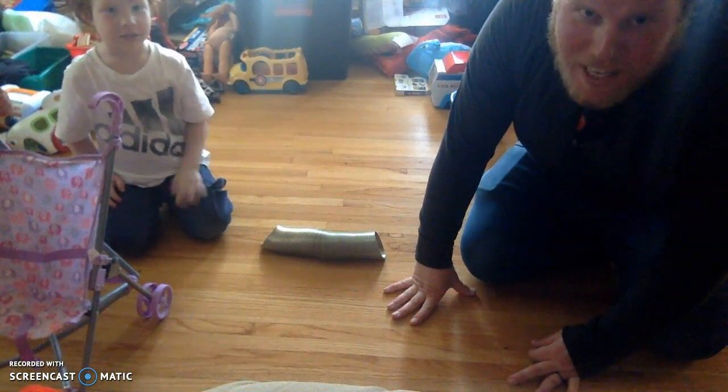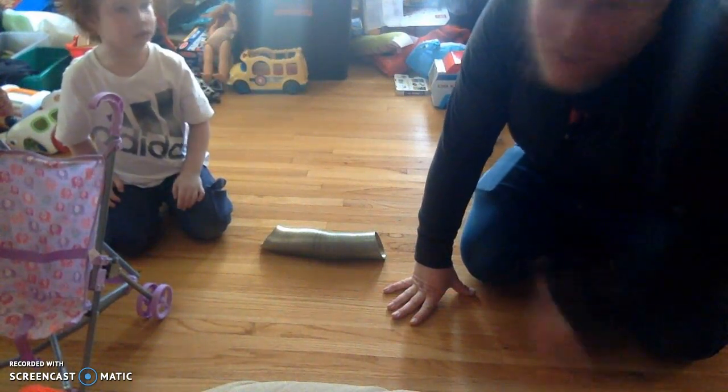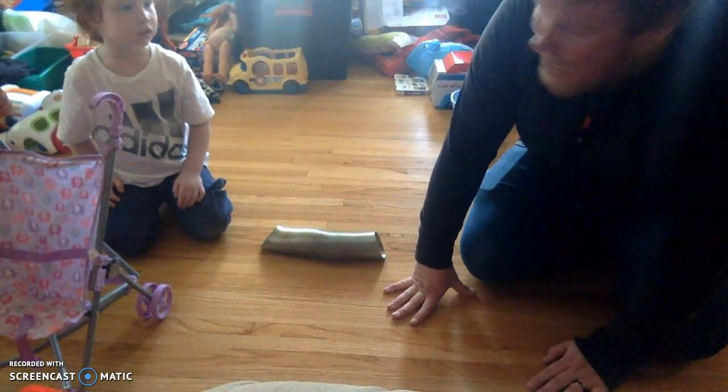There we go. Henry's going to help us here. He's going to hold it. And what we're going to take a look at is transverse and longitudinal waves.